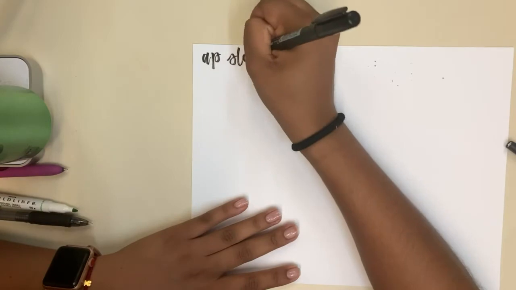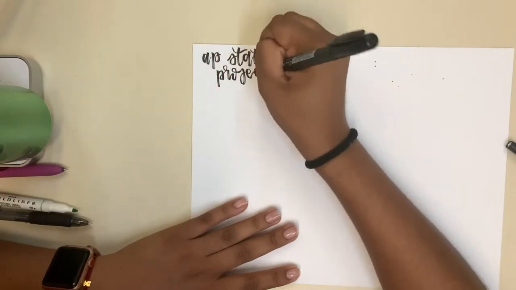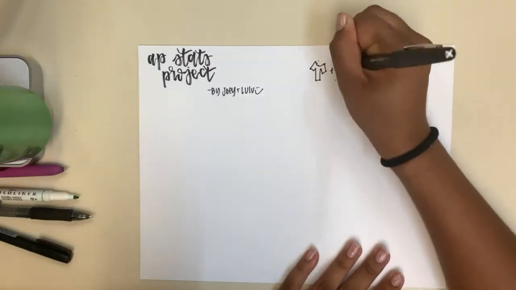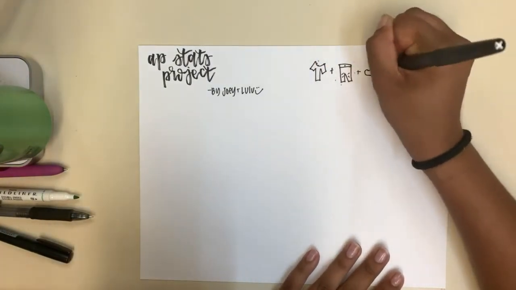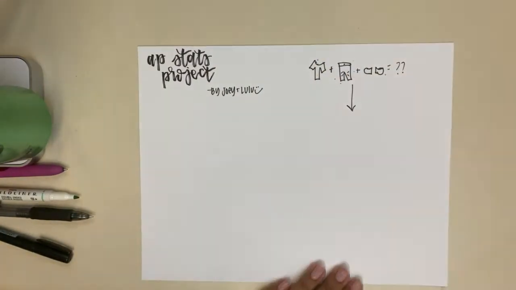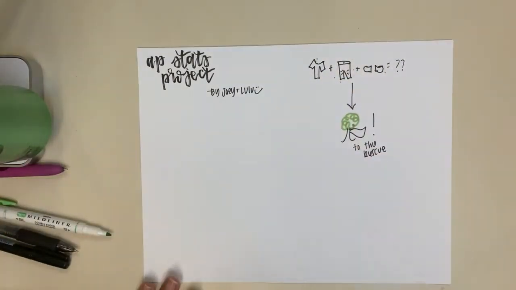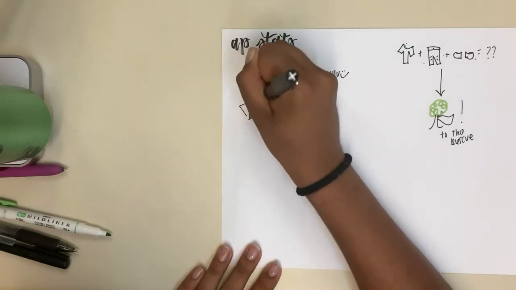Now it's time for our second topic, tree diagrams and how to use them to calculate probabilities. Have you ever been staring into your closet trying to figure out what to wear and wondered how many outfits you could actually put together with your different tops, bottoms, and shoes? Tree diagrams to the rescue.